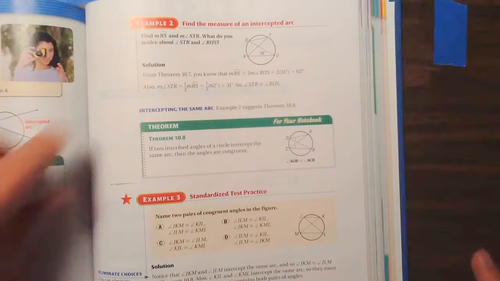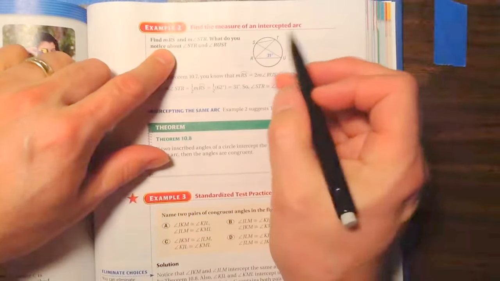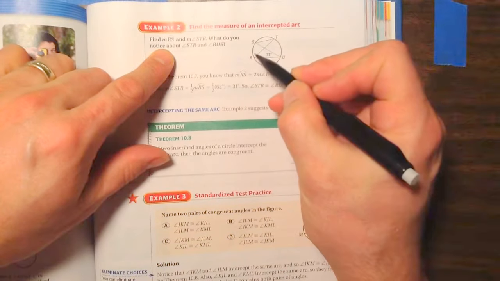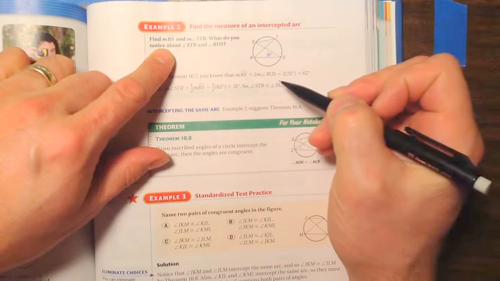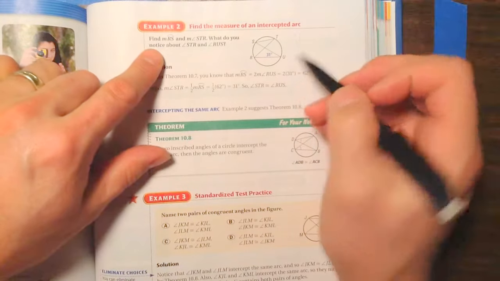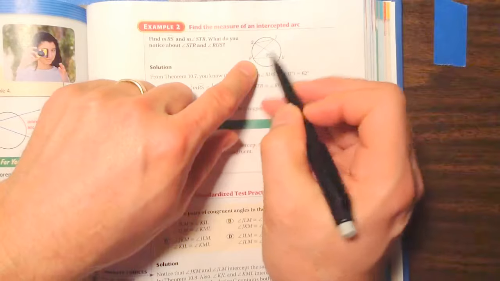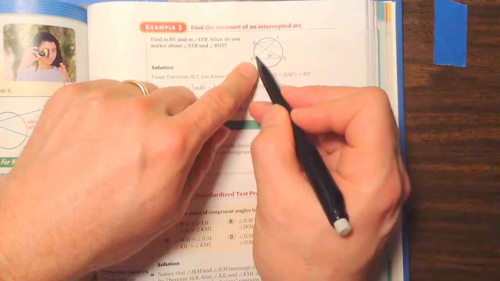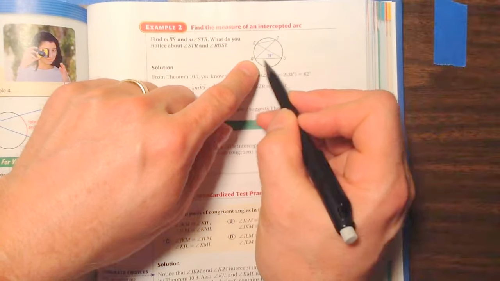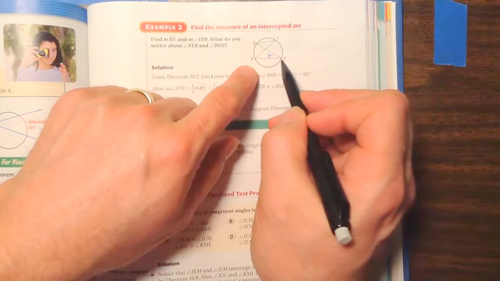Example number 2, the measure of arc RS, and we want to find that. Well, this is an intercepted arc of this inscribed angle.